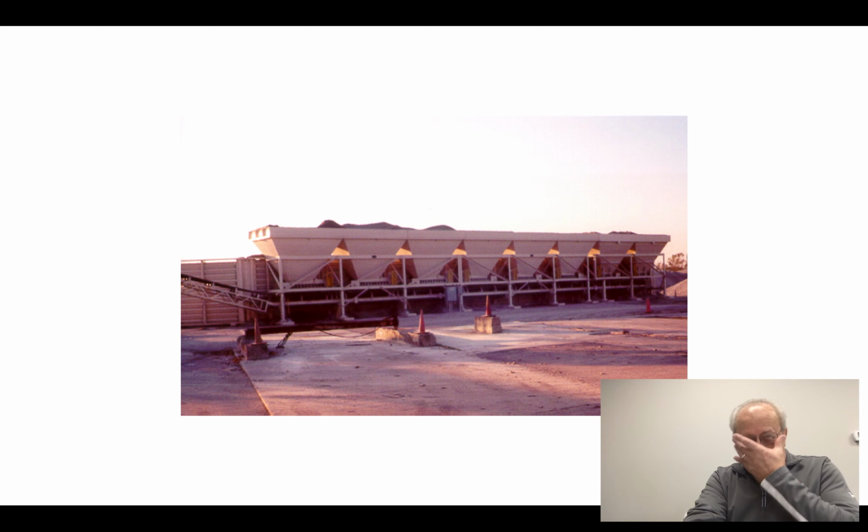Okay, now we're going to get into the componentry of the plants. When you put the mix design together in the lab, you may have used 3 or 4 different aggregates. So basically all plants have at least 4 cold feeds. This particular instance here, there's 8. 10's great. It depends on how many different aggregate sources you're utilizing.